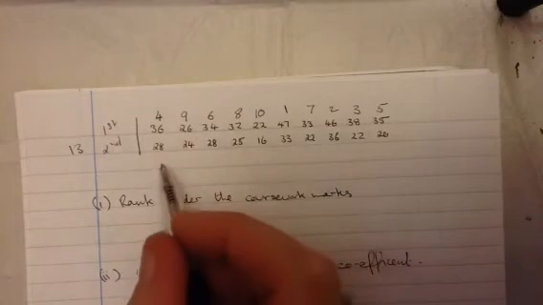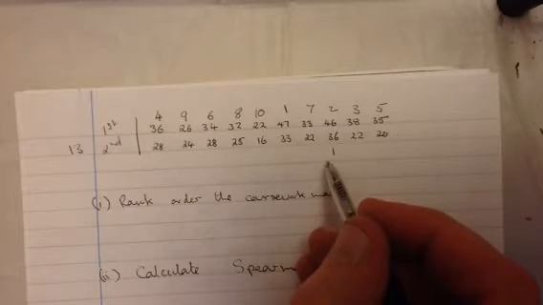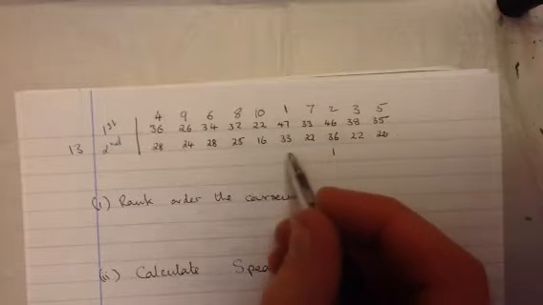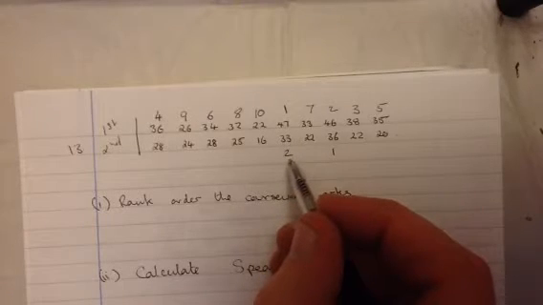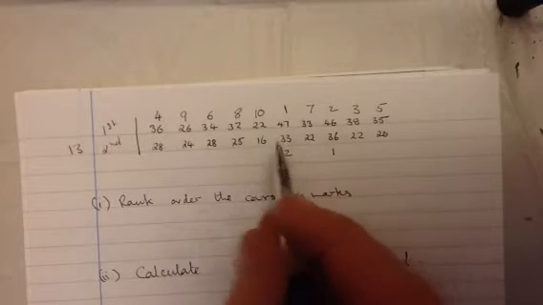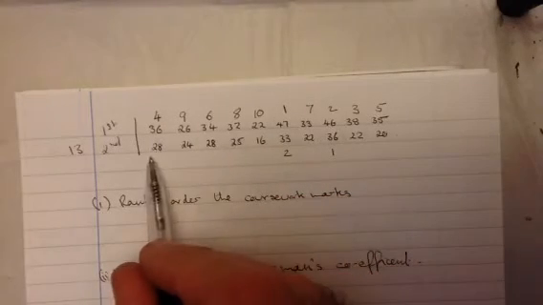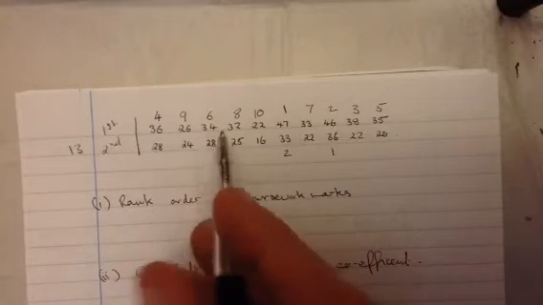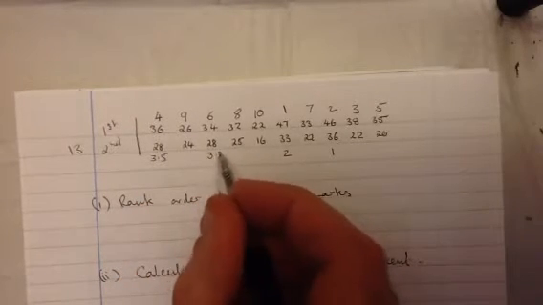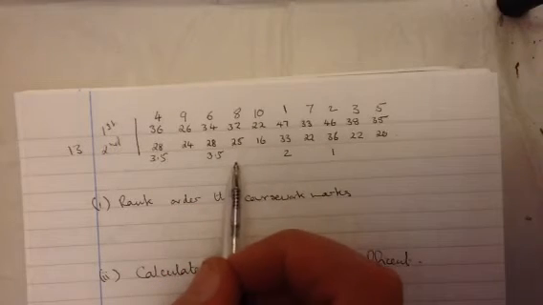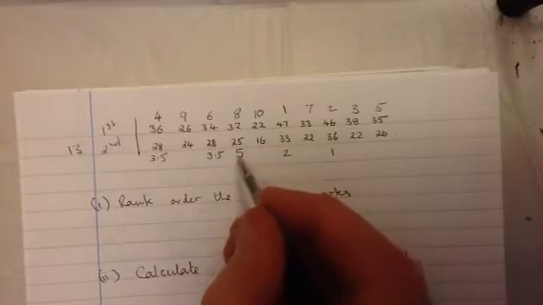We have on the second score. So 36 would be 1, 33 would be 2, next would come the 28s, so they would be 3 and 4, so they get the average of that, 3.5. So 3.5. That was 3, 4, so 25 would be 5.